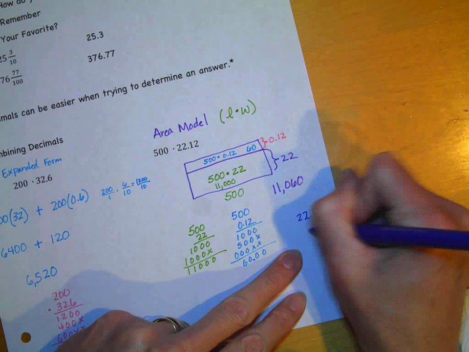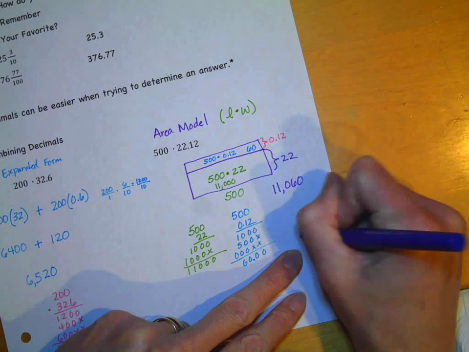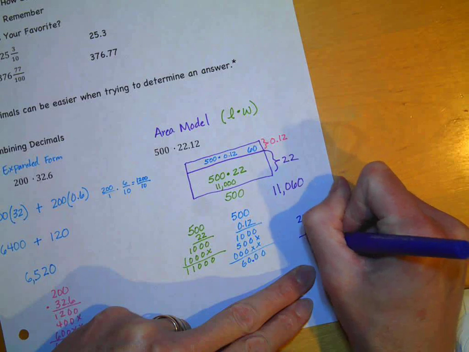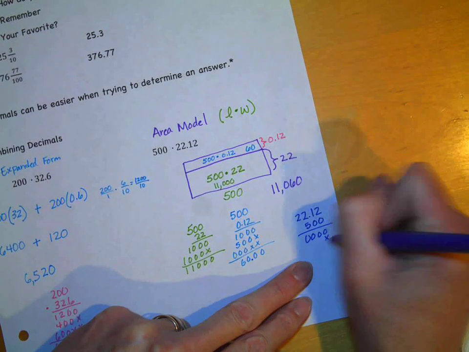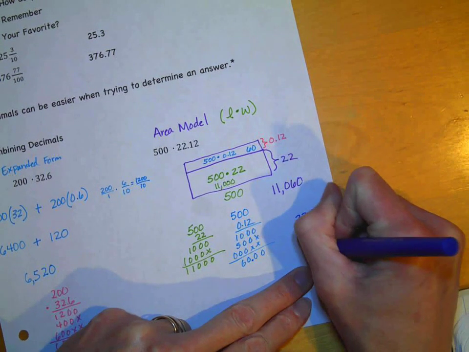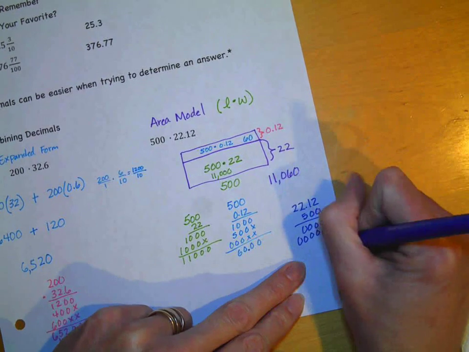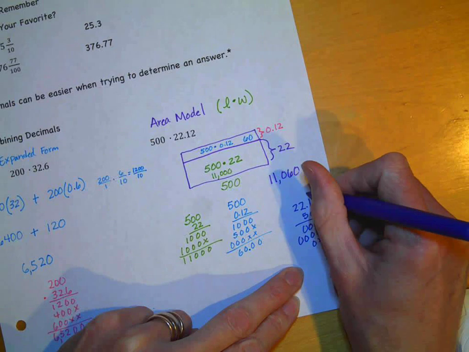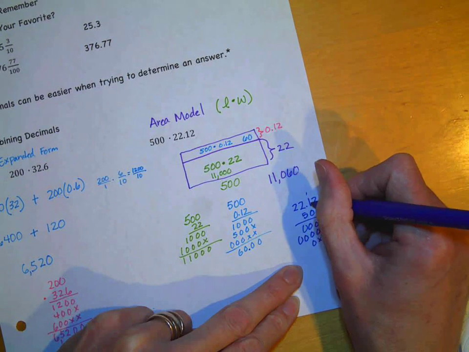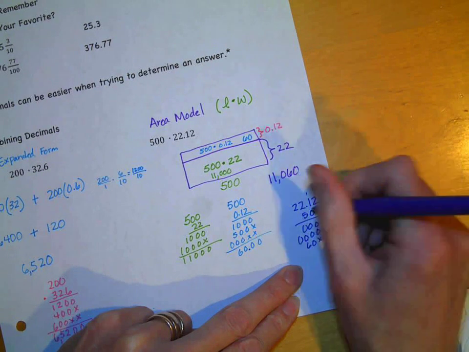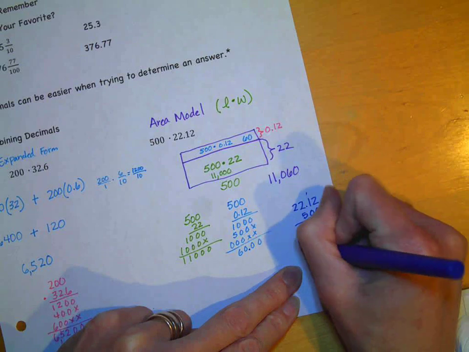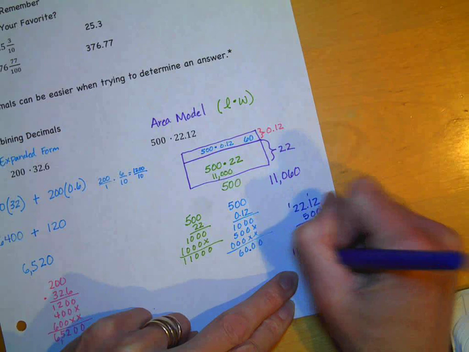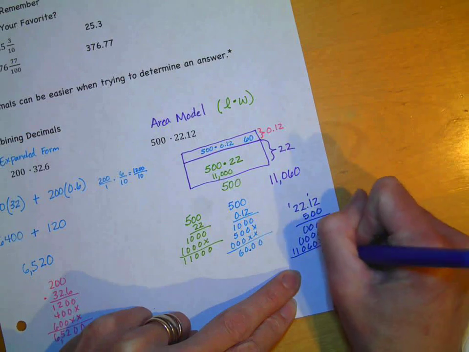So again, you're going to take your two numbers that you have and you're going to multiply them in the standard algorithm. So 0, 0, 0, 0, that's 4 places. Placeholder, placeholder, 10. Regroup the 1. 5 times 1 is 5 plus 1 is 6. And then 5 times 2 is 10. Regroup the 1. 5 times 2 is 10 plus 1 is 11.